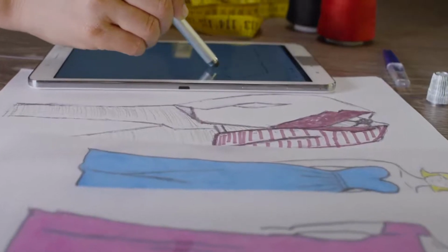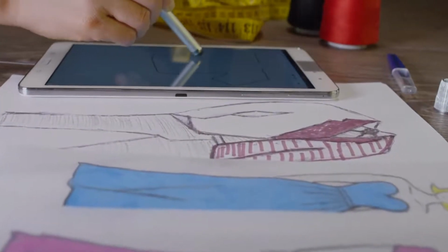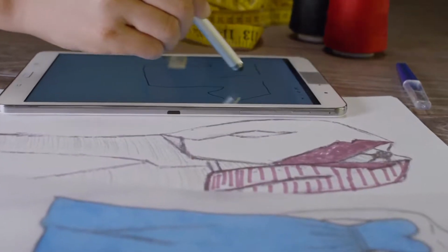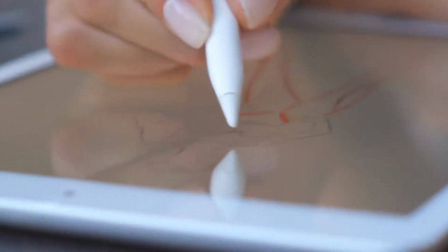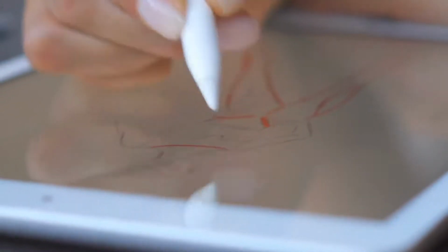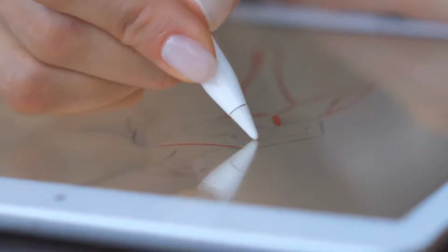As you experiment and expand your drawing experiences, you will want to include more of yourself into your illustrations. This is when you start exploring and developing your personal drawing style and put your stamp on your fashion illustrations.